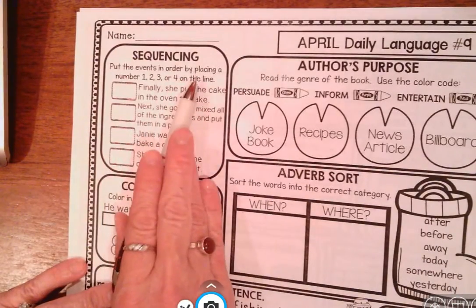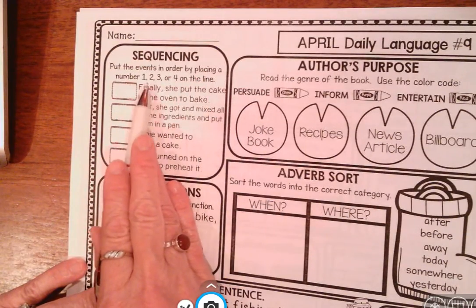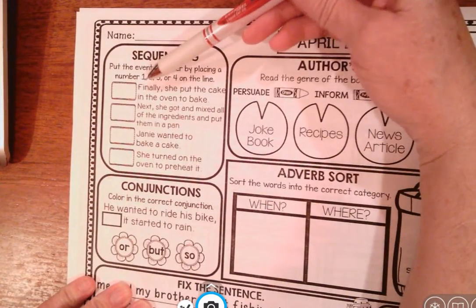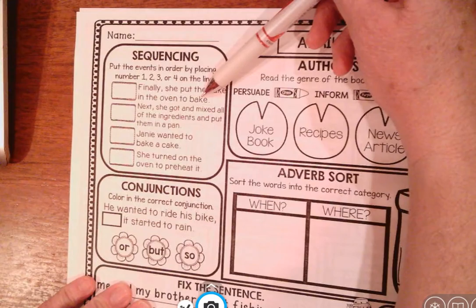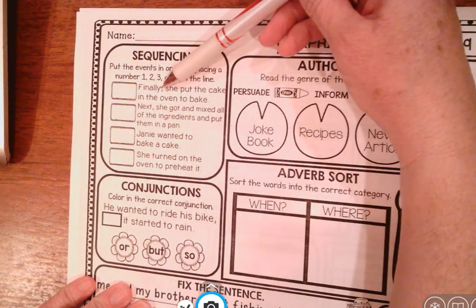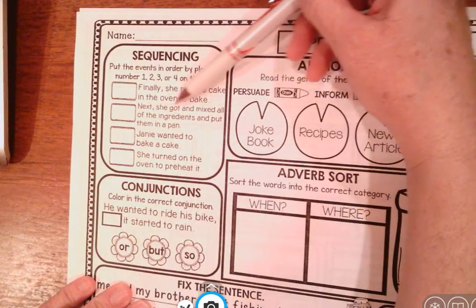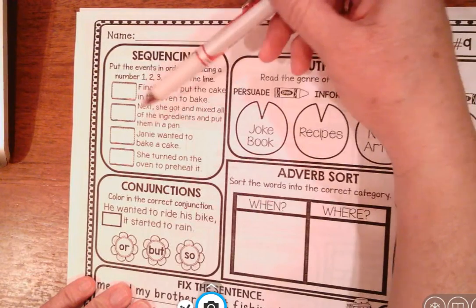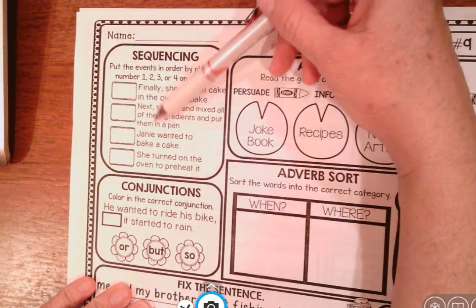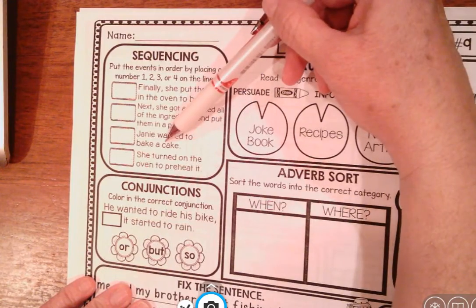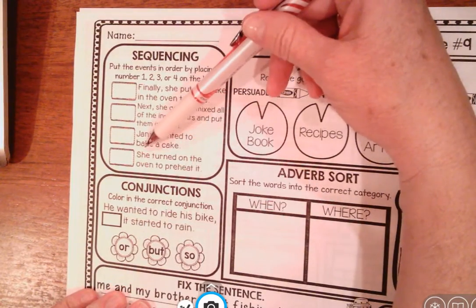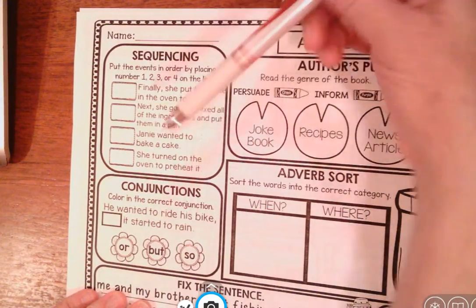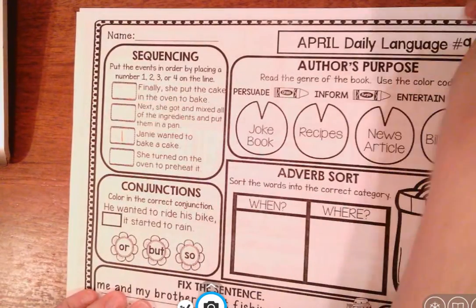Sequencing. It says put the events in order by placing a number 1, 2, 3, or 4 on the line. Let's read these. Finally, she put the cake in the oven to bake. It says finally, so we know that's not going to be number 1. Next, she mixed all of the ingredients and put them in a pan. That's not the first thing she did because it says next. Janie wanted to bake a cake. That might be number 1. What's the next one? She turned on the oven to preheat it. I think the first thing she would do would be wanting to bake a cake.